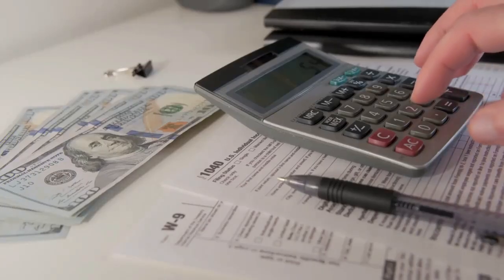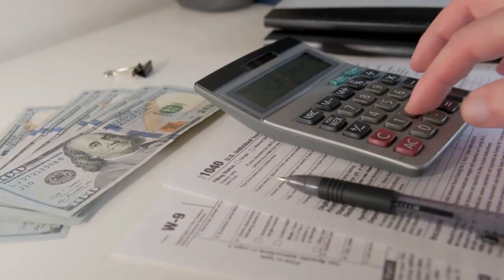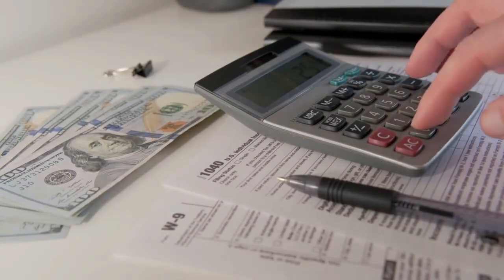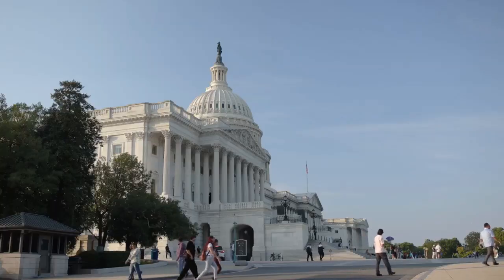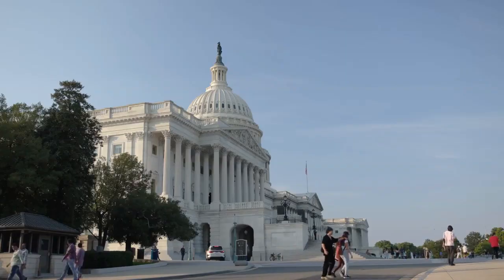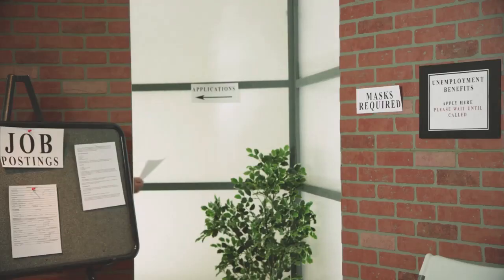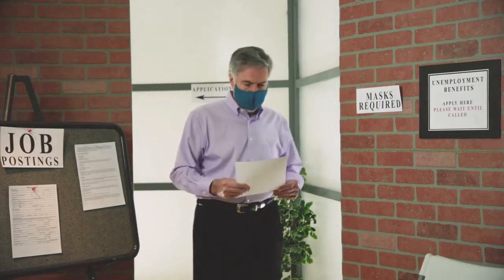It is absolutely critical to understand that these formulas, the percentages used, and the definition of the base period are unique to each state. You must visit your specific state's Department of Labor or Unemployment Agency website to find their exact calculation method. Furthermore, every state sets a legal minimum and maximum weekly benefit amount.